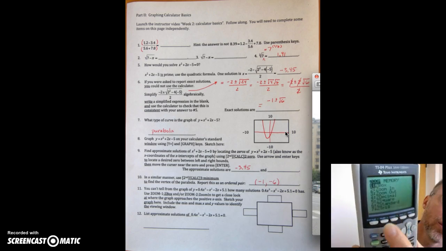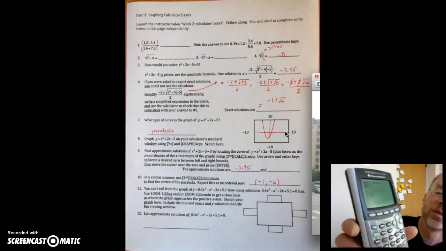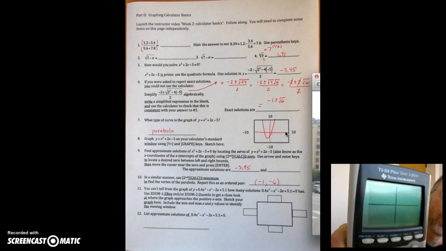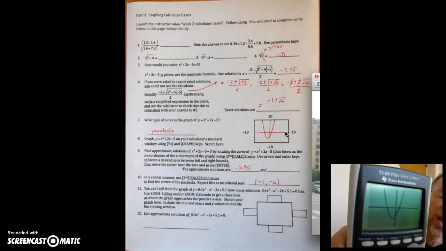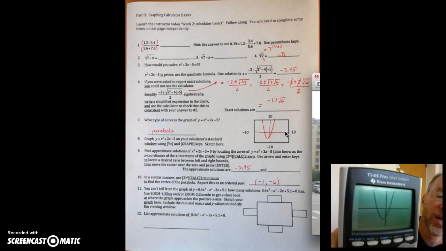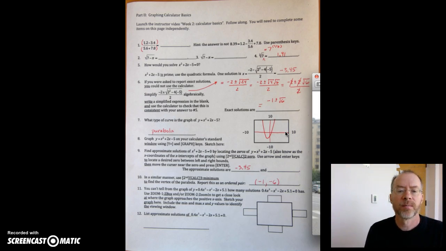When you hit zoom and the sixth option, which is zoom standard, that always returns you to this standard viewing window that goes from negative 10 to 10 on both axes.